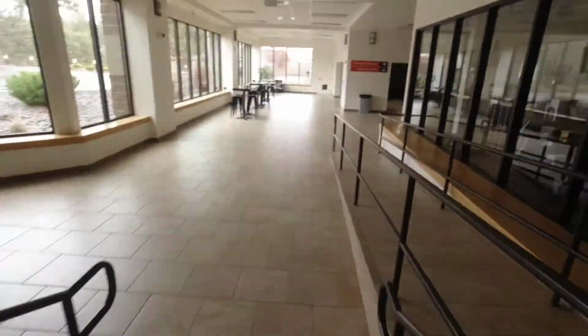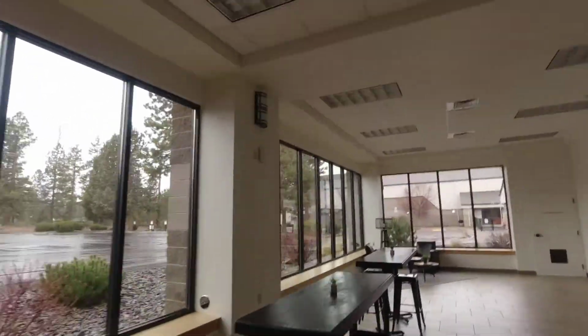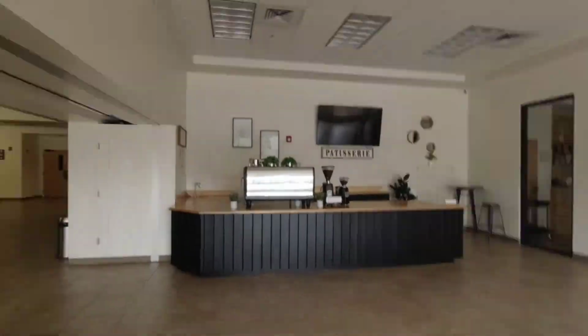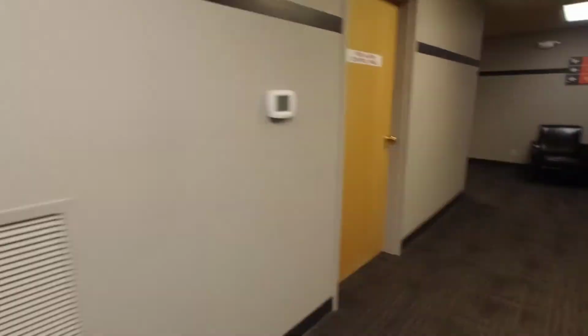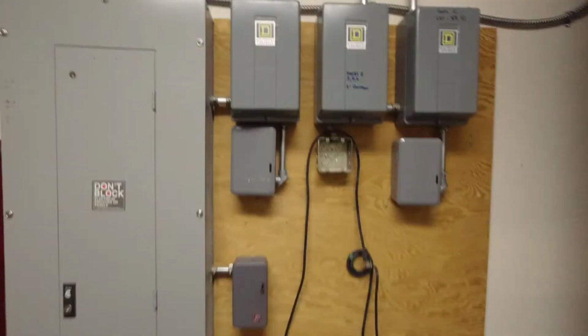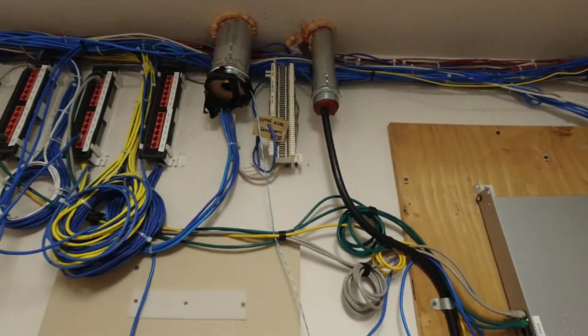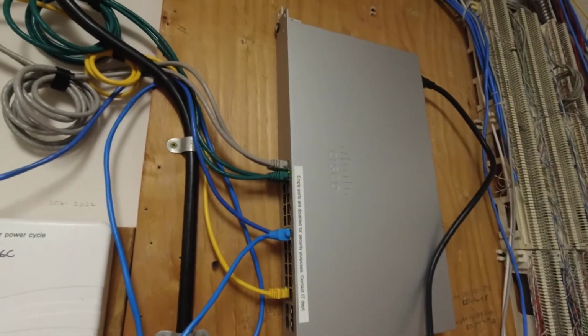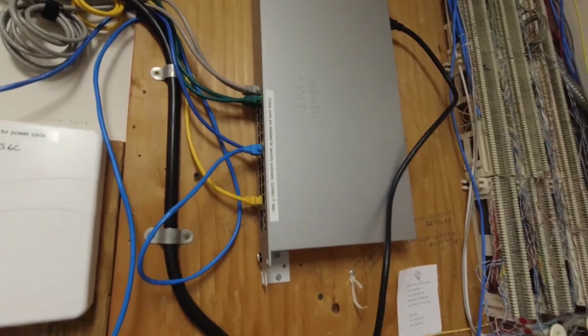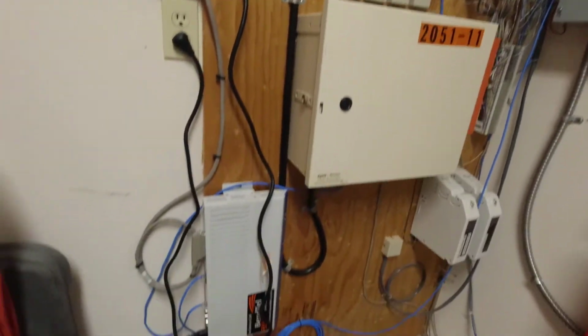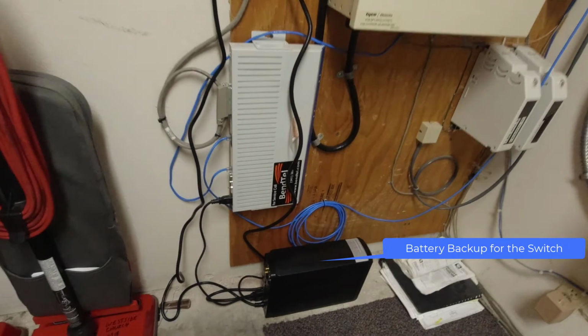So real quick, let me point out a quick security camera and then AP, and then we're gonna head towards what we call the fire closet. This is the fire suppression closet. And as you can see, a lot of networking stuff here. Here is a Cisco switch. We'll talk about that in just a minute. But let me point out that this is where Bentel, our secondary ISP, comes in from.